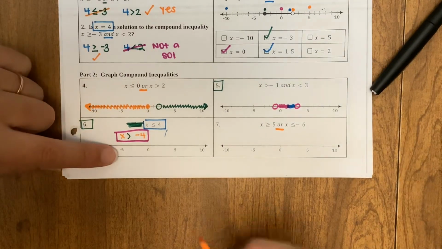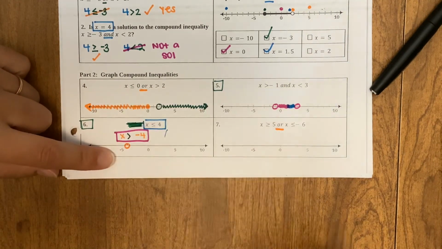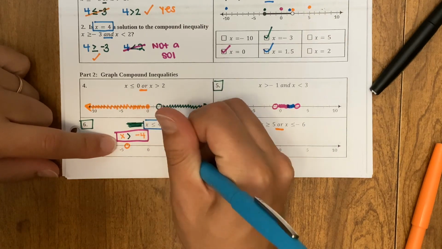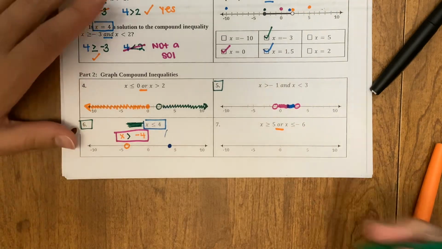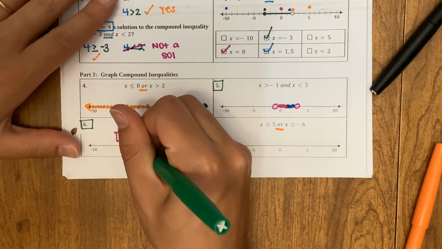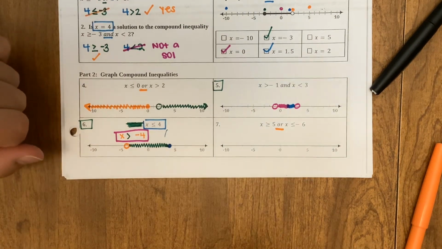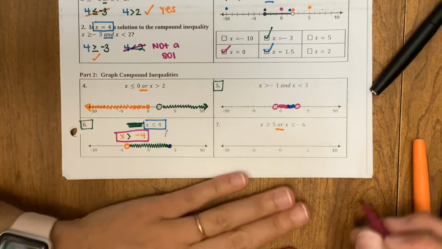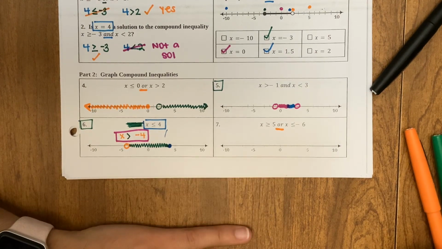So I need an open bubble. Again, I'm sorry, estimate where your -4 is. I need a closed bubble on my 4. And then again, because it's an and, ands can be written 2 ways. We don't have to see the word. They're going to be smushed together. Okay, be careful.